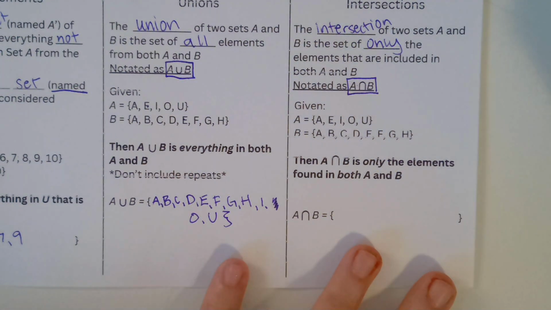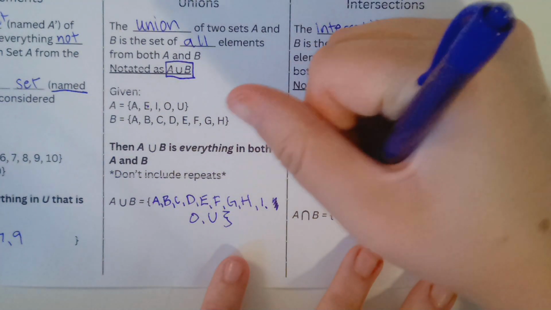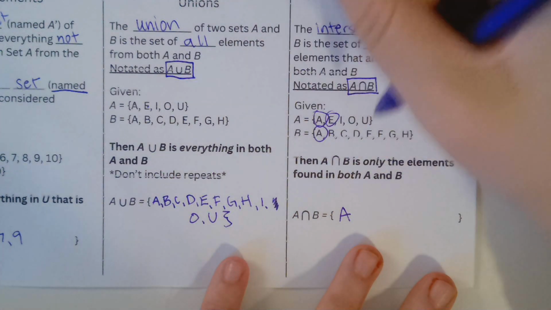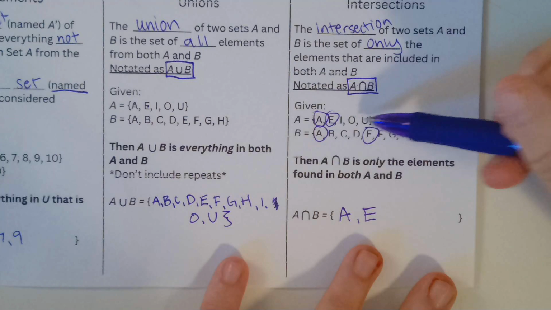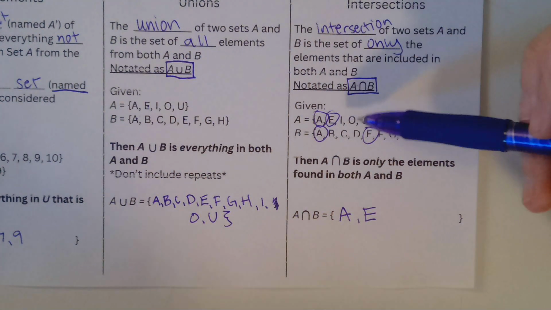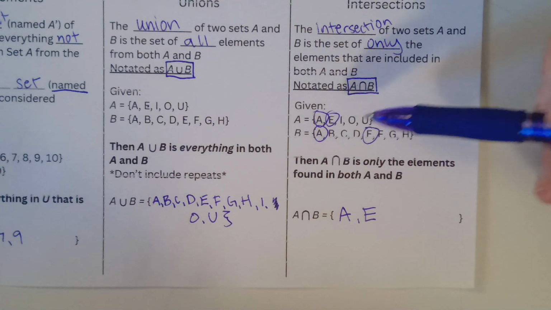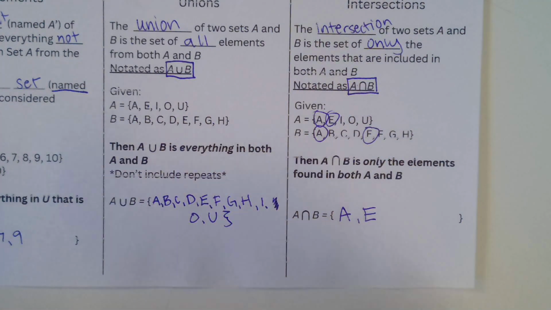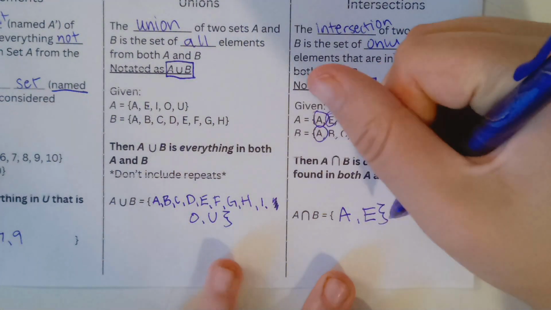So something that I like to do is circle the ones that I see that they have in common. So in this case, they both have an A, so I'm going to include A. They both have an E, so I'm going to include E. And then unfortunately, I don't see any of the other letters the same. They only have one I, only one O, one U, and the B, C, and all those other letters are only in one set. These are the only ones that are in both of them, so that's the intersection.